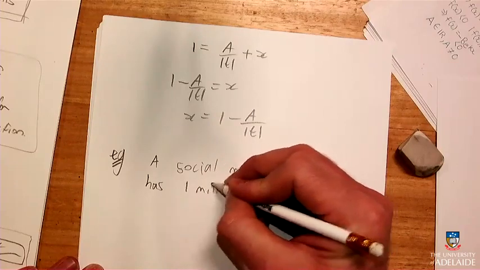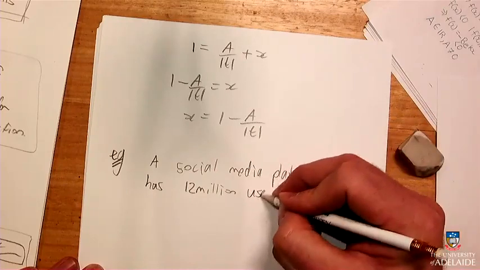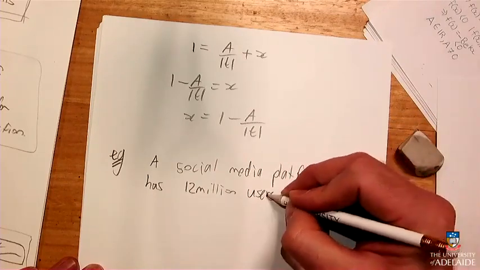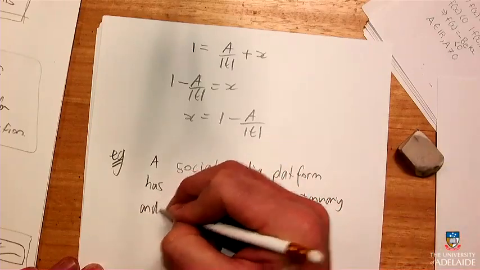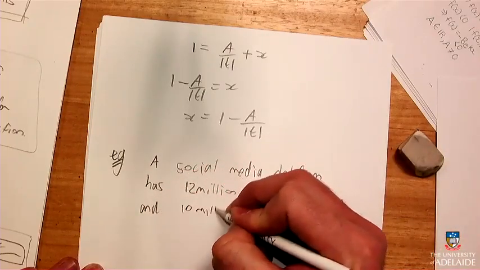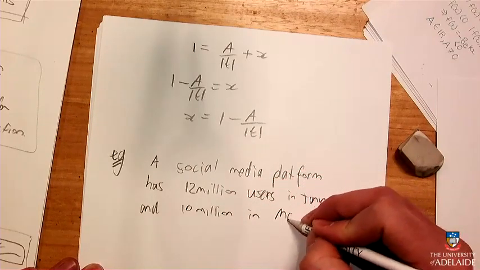An app has 12 million users in January and 10 million in March.